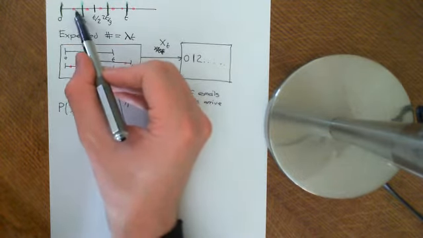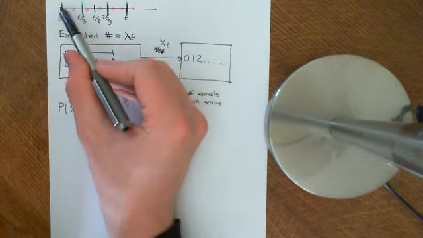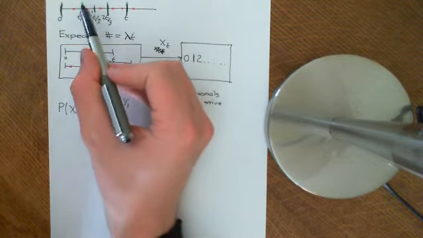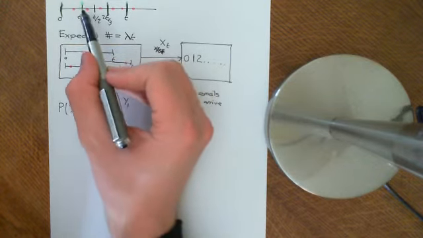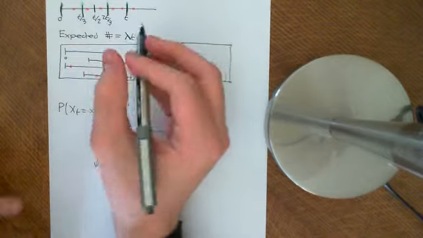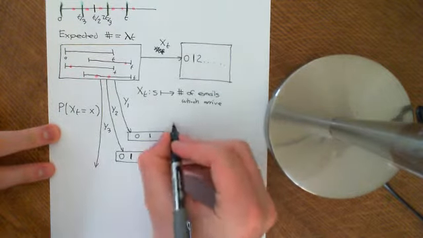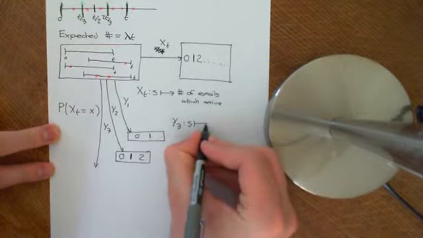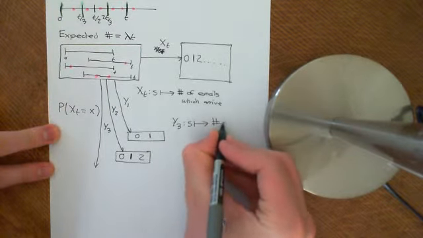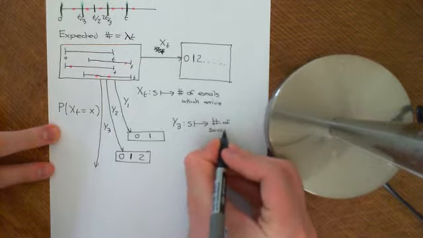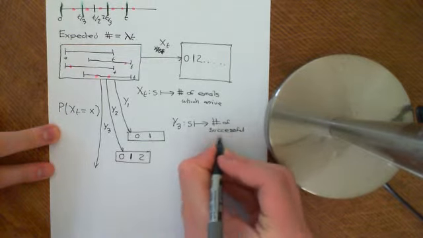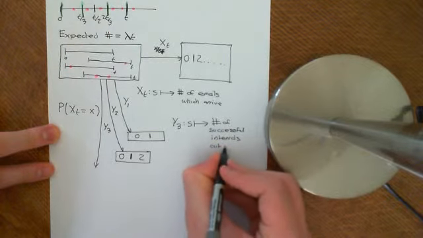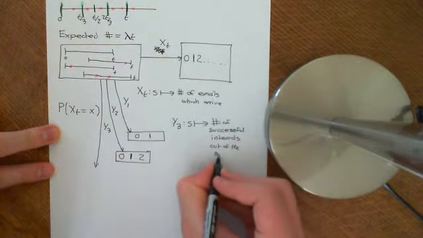So we say, is this a success or a failure? If it's a success, we give it a 1. Then we move on to the next one. We ask, is it a success or a failure? And we add up how many successes we have. So y3 is going to ascribe each outcome the number of successes, the number of successful intervals, out of the 3 that you've made.